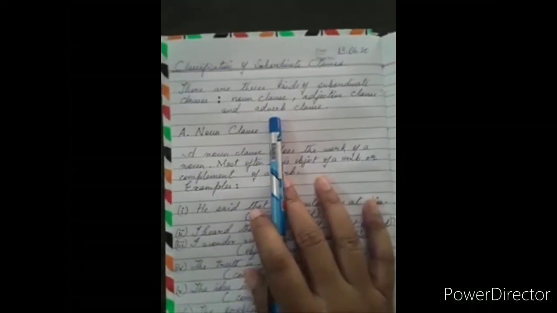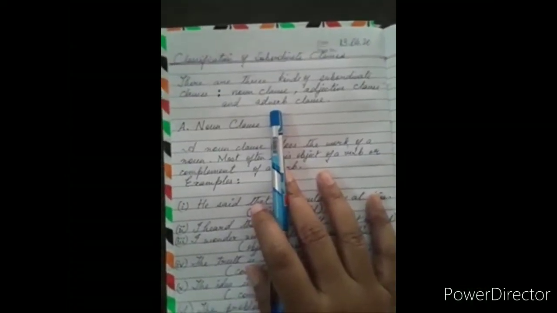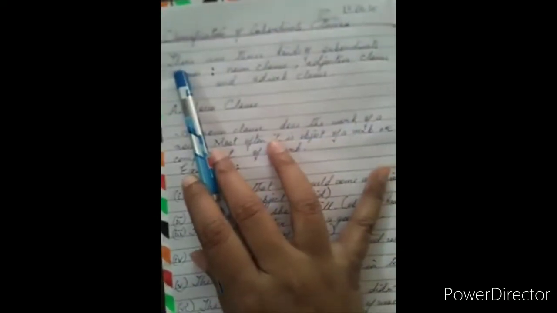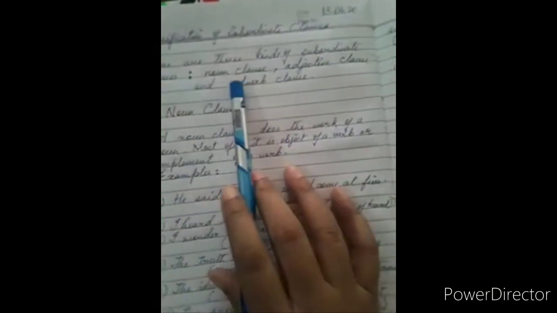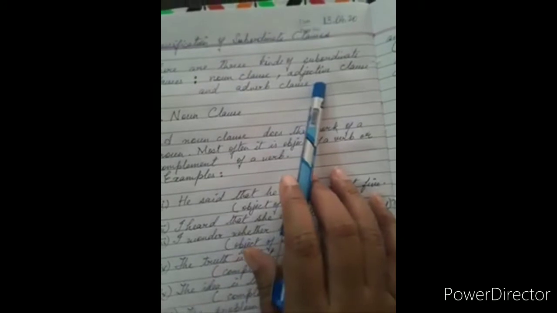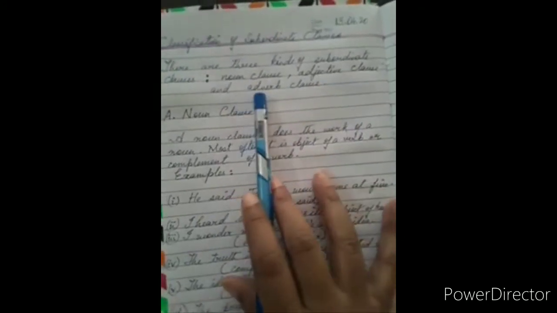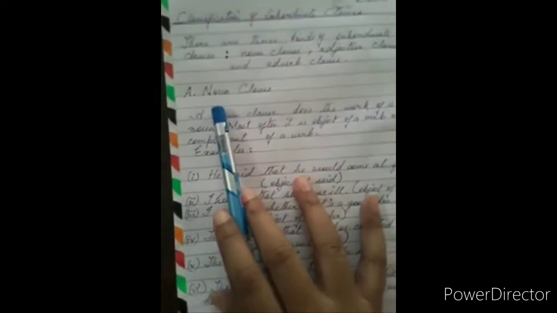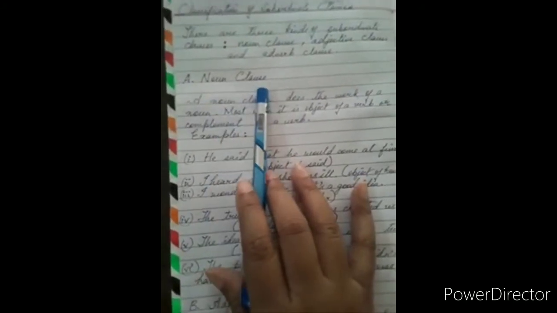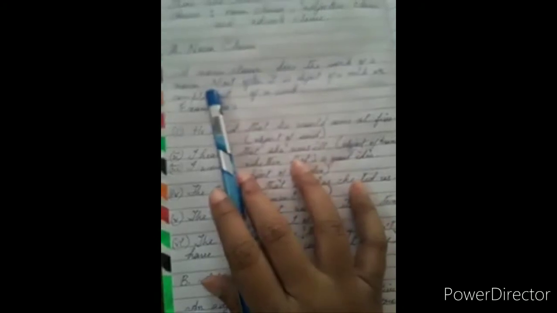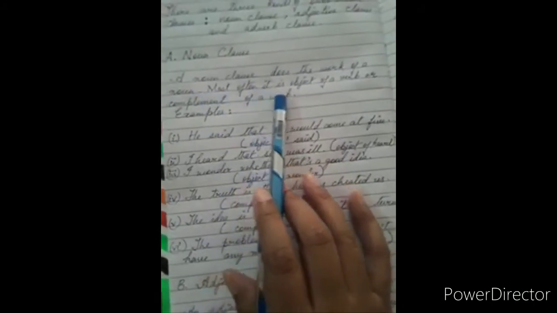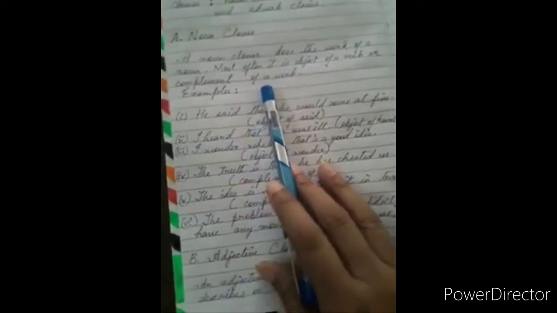Hello children. Today we will know about classification of subordinate clauses. There are three kinds of subordinate clauses: noun clause, adjective clause, and adverb clause. The first one is noun clause. A noun clause does the work of a noun. Most often it is object of a verb or complement of a verb.